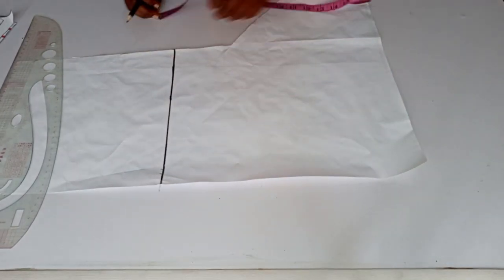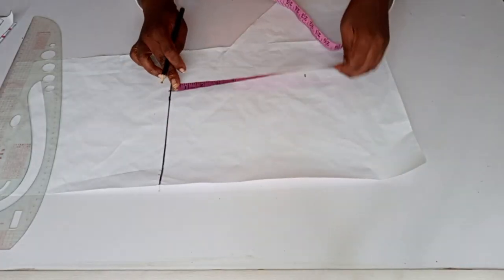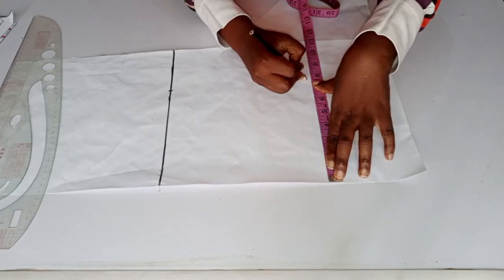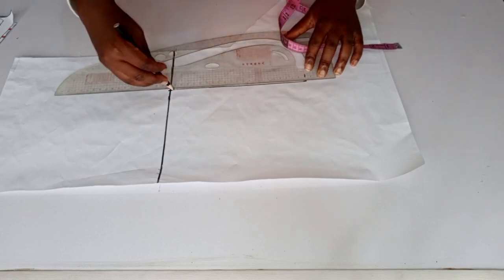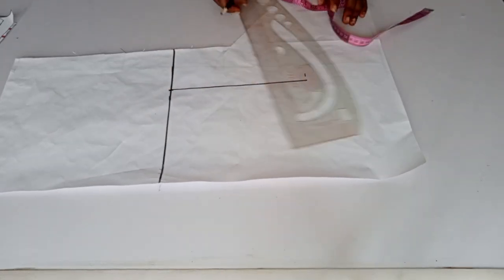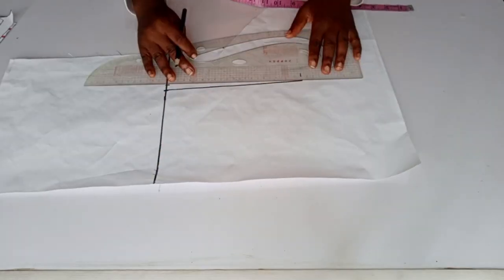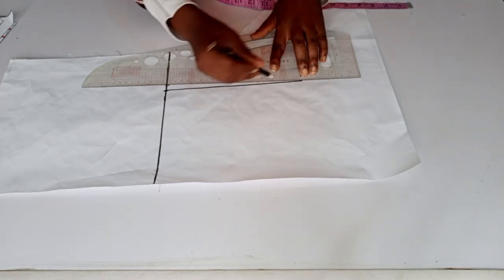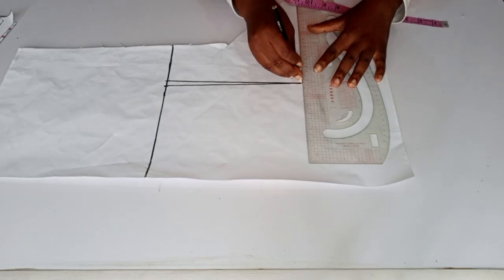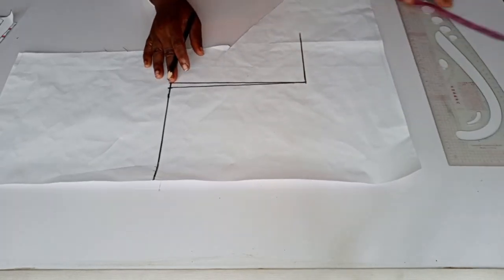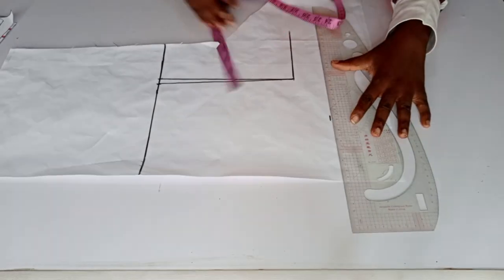I have 14 inches. I will be taking the shoulder measurements, which is 7.5. I'll come down by 8.5 for the armhole length. Same 7.5 here. You straighten it. I'm trying to reshape the armhole length. I mistakenly measured 7 inches at this upper part, which is supposed to be 7.5. The bust length I'm using is 10.5. You straighten it.